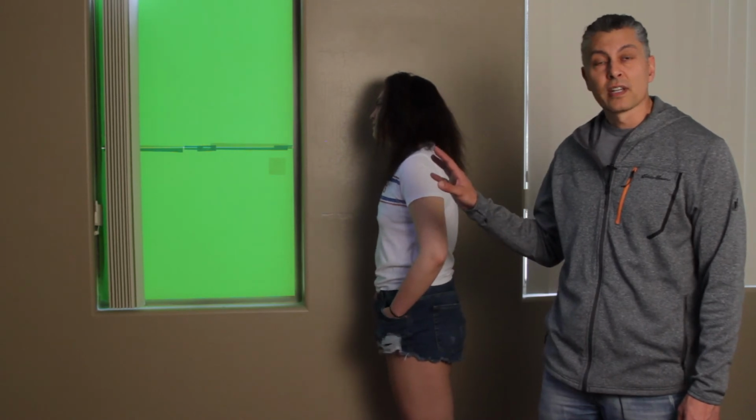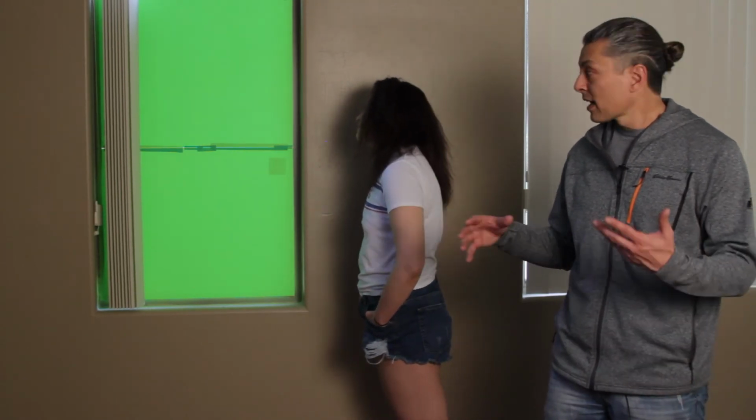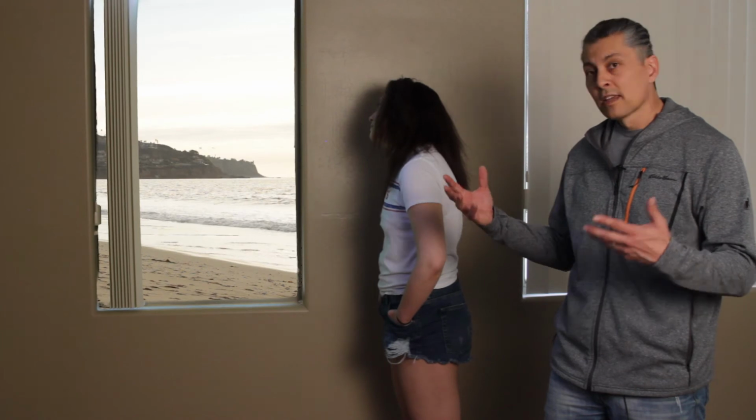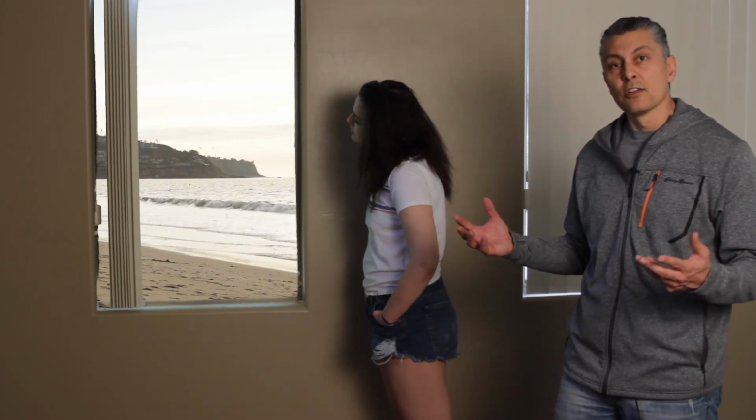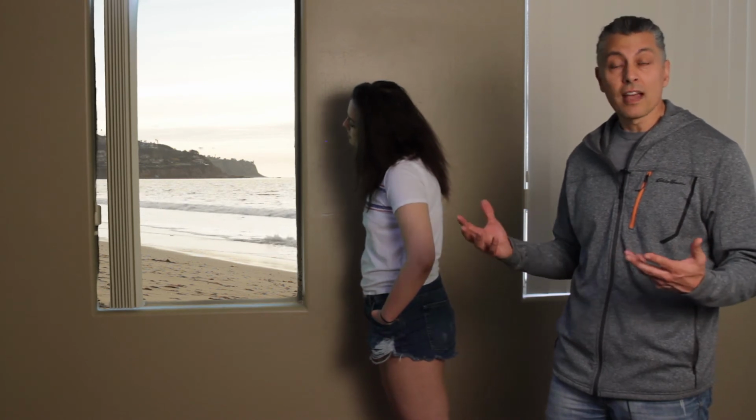Now we've got the green screen in place, and let's go ahead and pop our footage back in there. Now the ocean is actually being keyed out instead of just matted over the top. So when Trin goes to look out the window at the ocean, we're not going to have the same issue that we had before. This opens up a whole new realm of possibilities for us in our filmmaking.